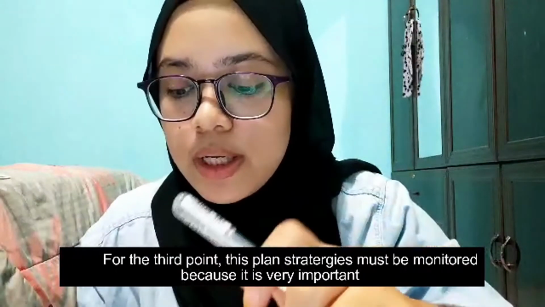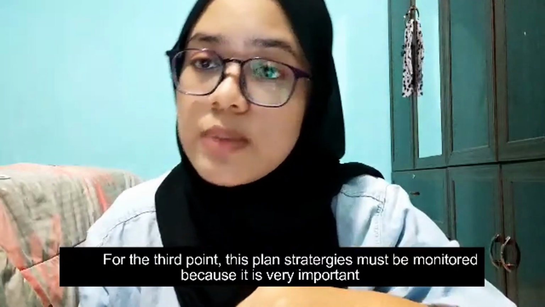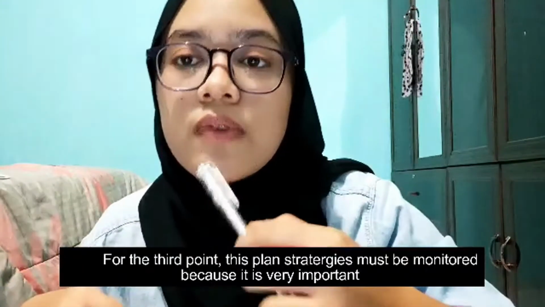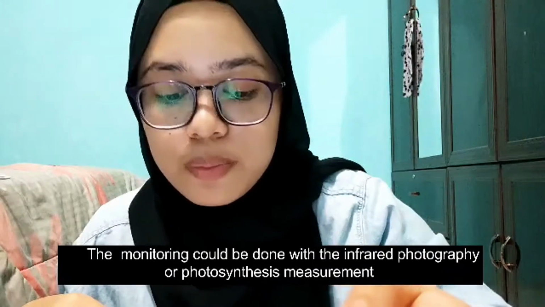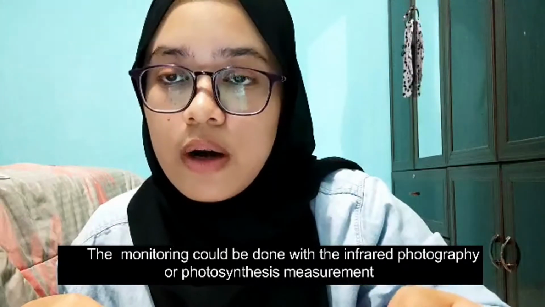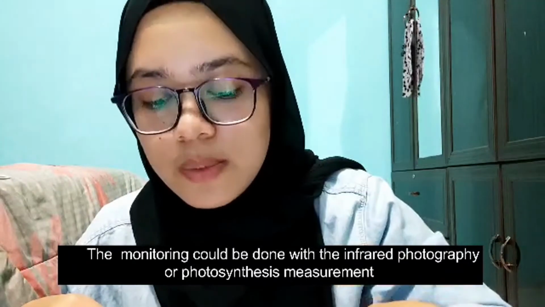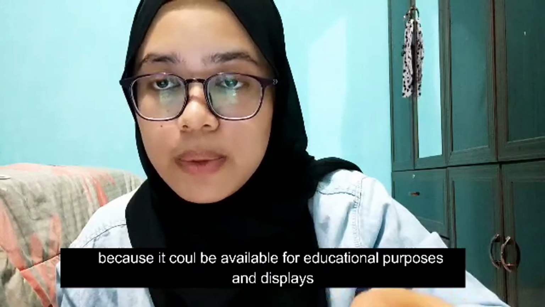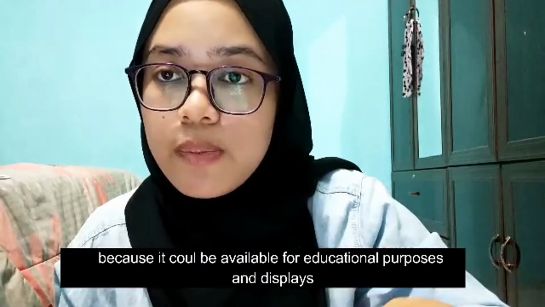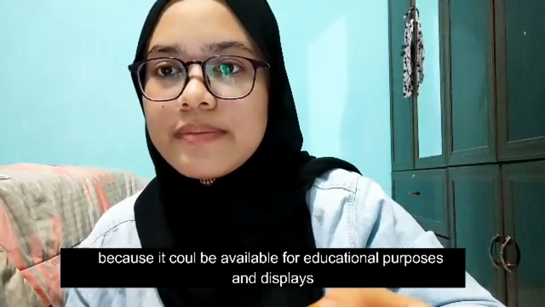For the third point, these plant strategies must be monitored because it is very important. The monitoring could be done with infrared photography or photosynthesis measurement because it could be available for educational purposes and display.